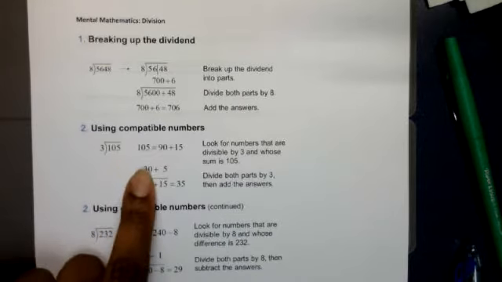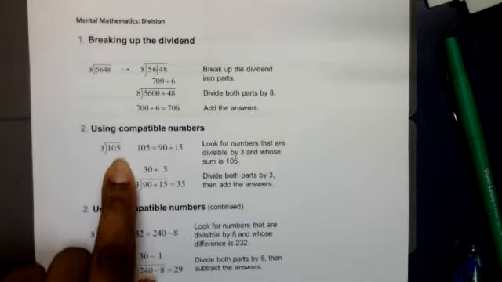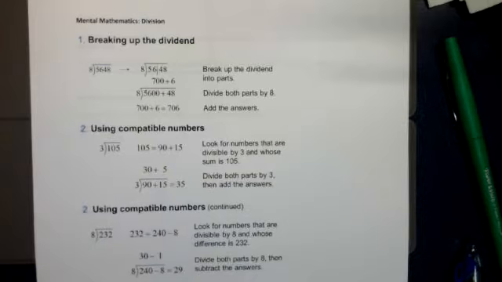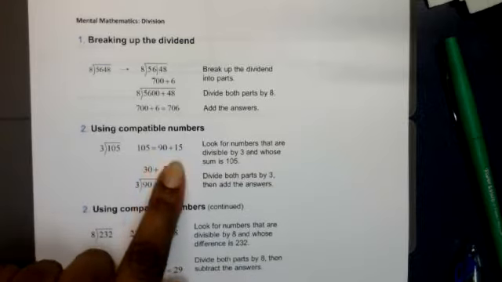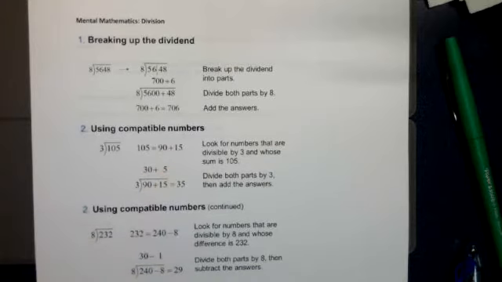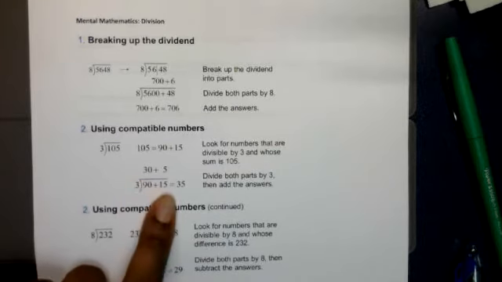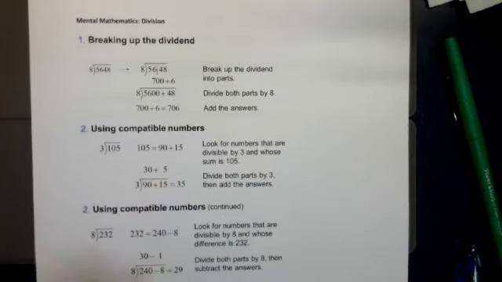Second method is using compatible numbers, like 105 divided by 3. I will break 105 up by finding numbers that are divisible by 3 whose sum is 105. That'll be 90 plus 15. 90 is divisible by 3 and 15 is divisible by 3 as well. And they add up to 105. So if I do 90 divided by 3, that'll be 30. 15 divided by 3 will be 5. Add 30 and 5 together, you'll get 35.